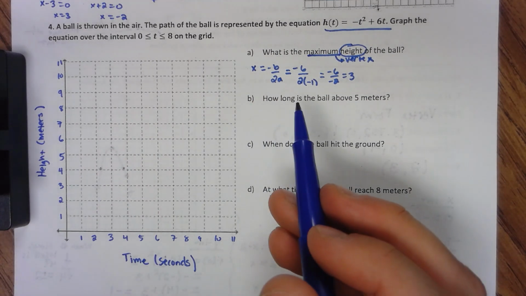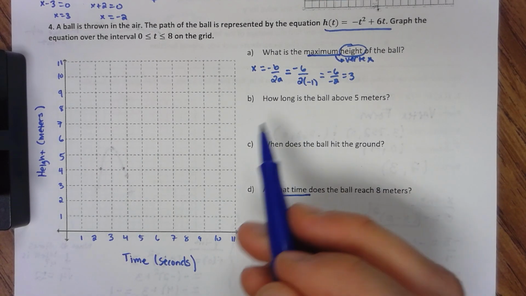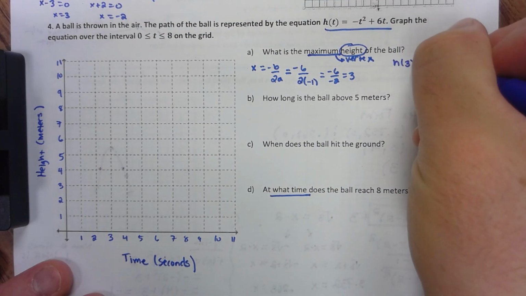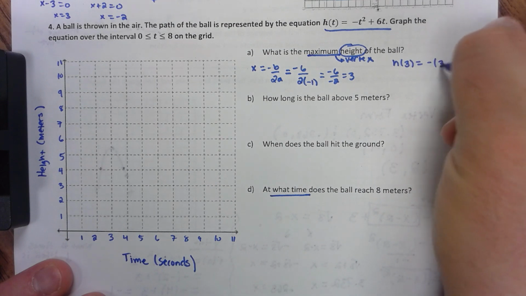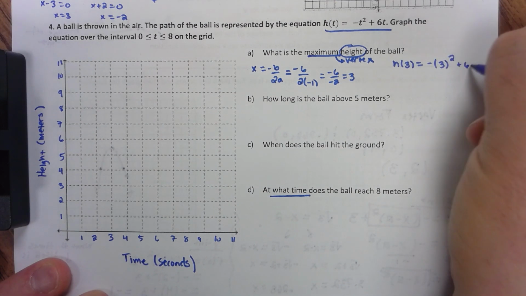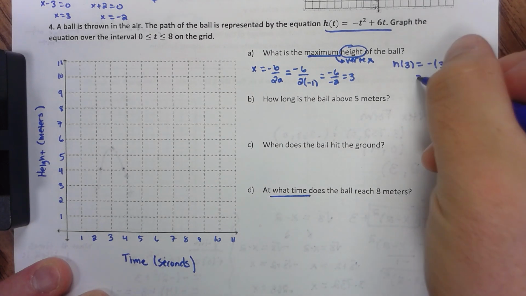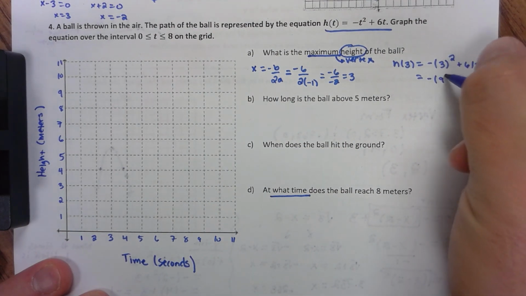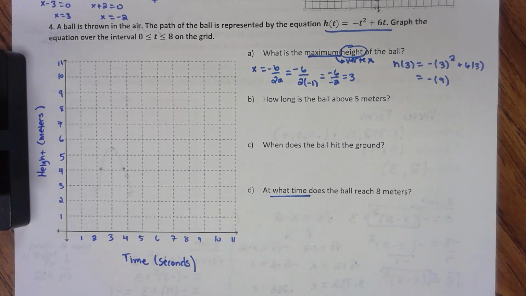Then we have x to find y. We take that 3 and plug it right back in. So now I'm finding h of 3, which is negative 3 squared plus 6 times 3. So 3 squared is 9, but then it does get multiplied by that negative 1 in front, so that negative does not go away yet. Okay, the whole term is negative after we square it.